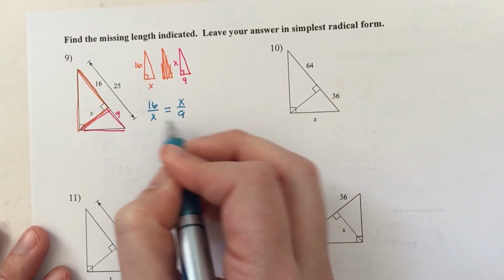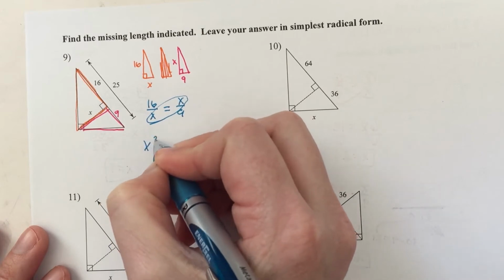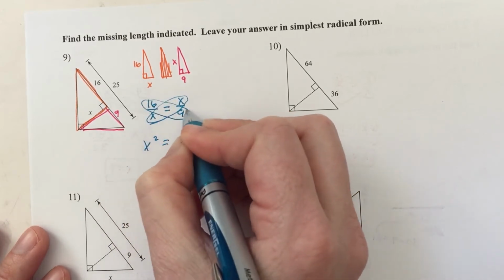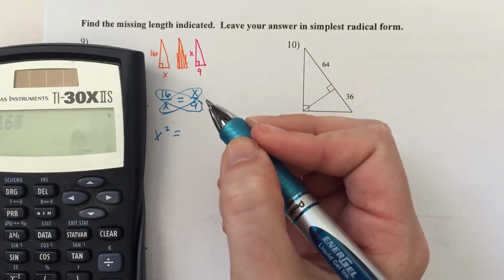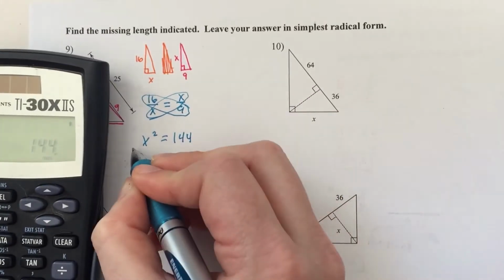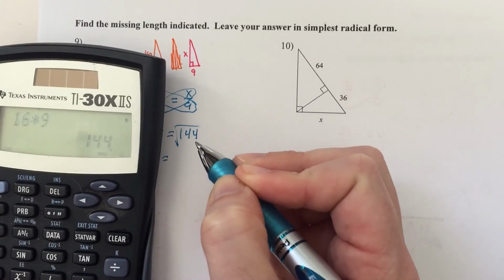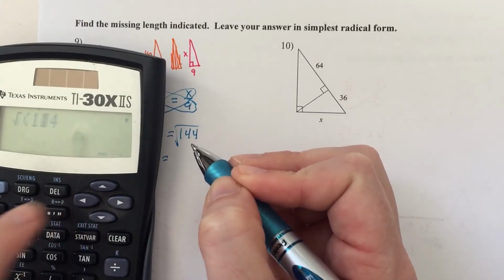So they just drop down into a proportion. Cross multiply, x squared equals, then I do 16 times 9, square root to get x alone, and you should get 12.